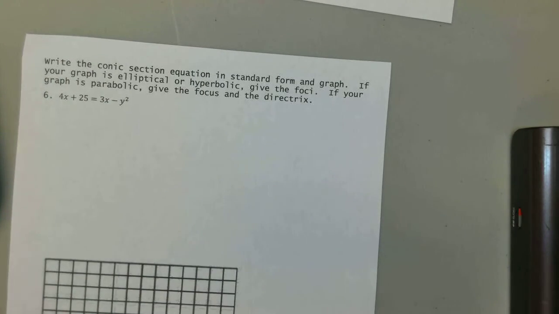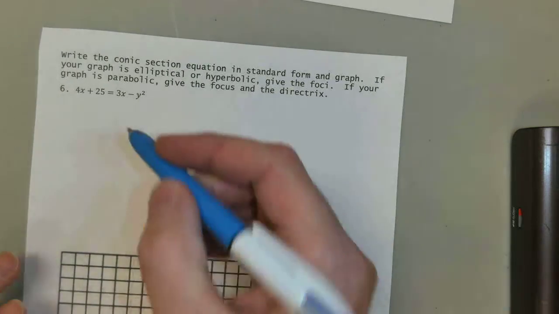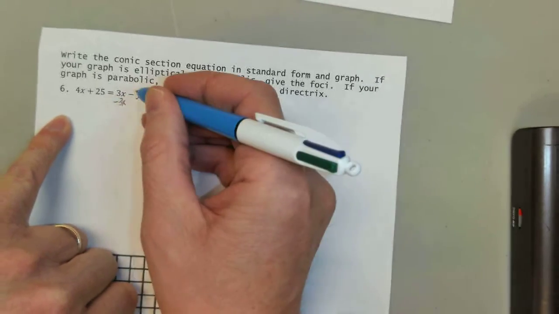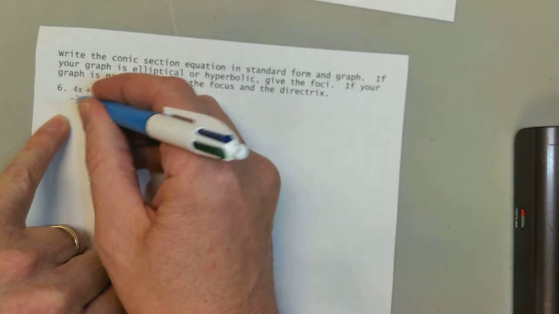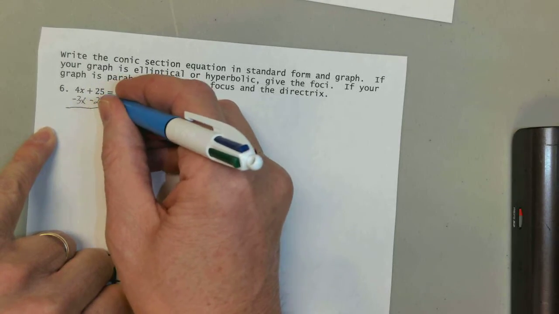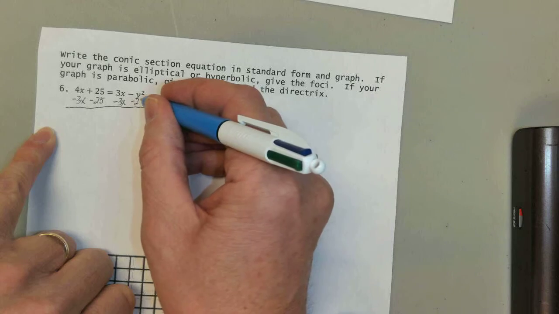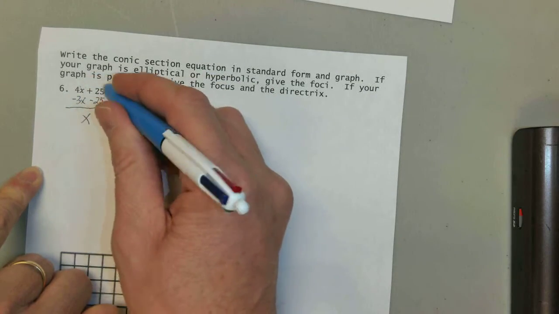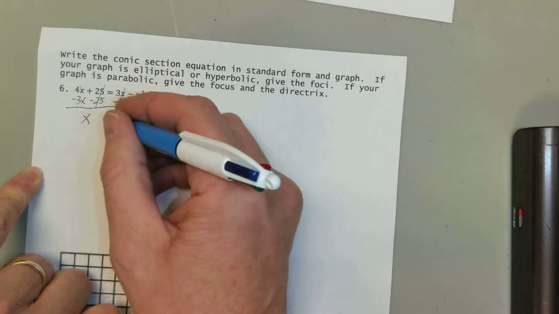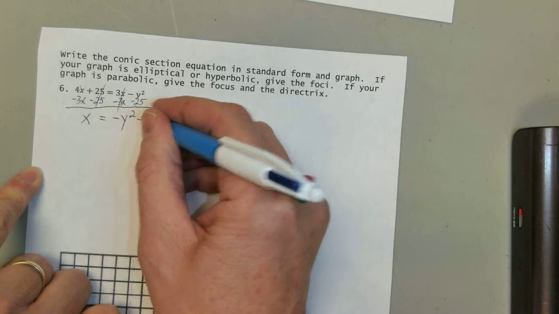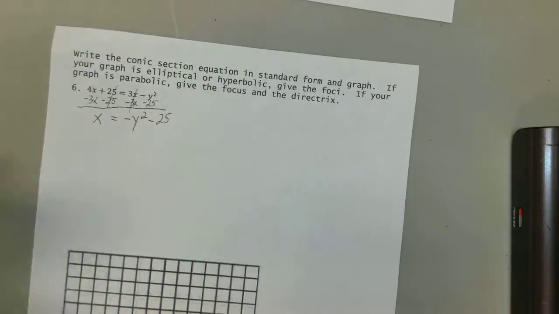And one more. Number 6. Directions are the same. Okay, I'm going to subtract 3x. I'm also going to subtract 25. What I'm seeing here is 4x minus 3x, that's x, equals -y squared minus 25.